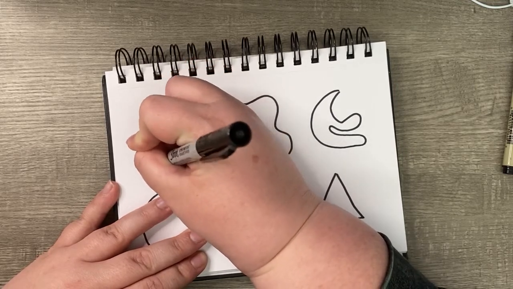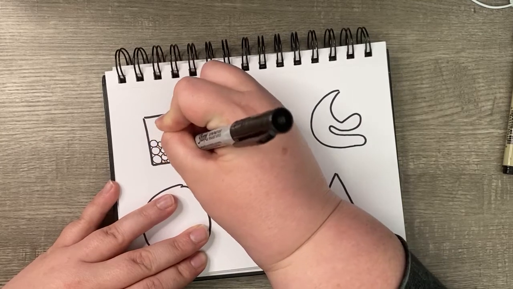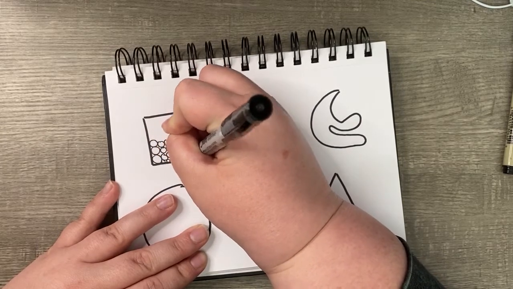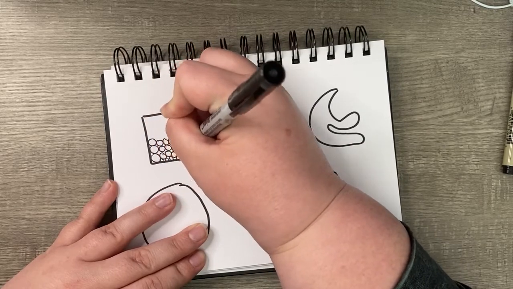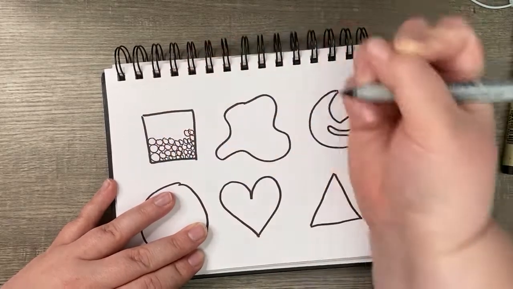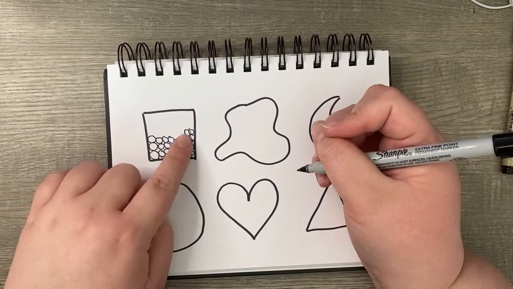Now, the most important thing about Zentangles is that there's multiple layers to it. So you can see I'm moving pretty quickly. Notice how I'm really not too concerned with making each circle perfect. Like, look at that. Some of these are bigger, those are smaller. Some of them overlap by mistake.